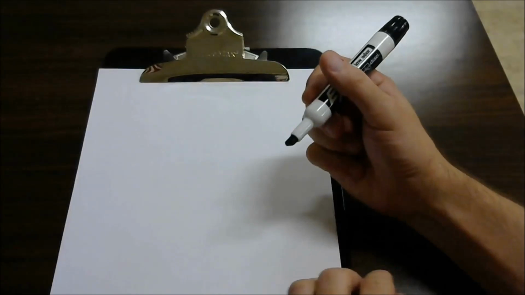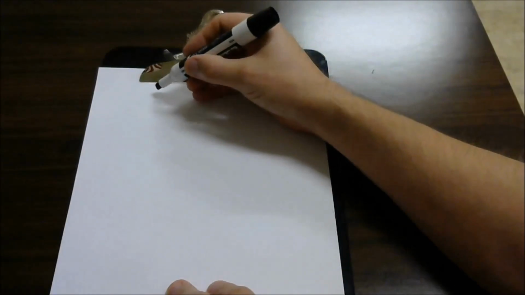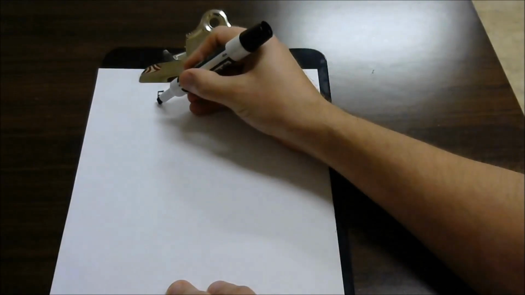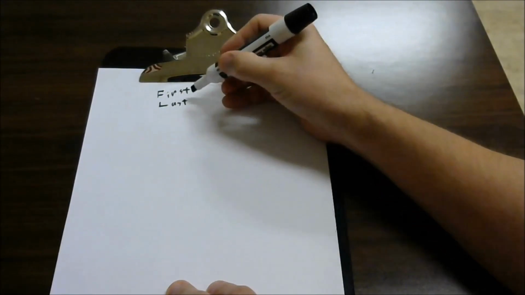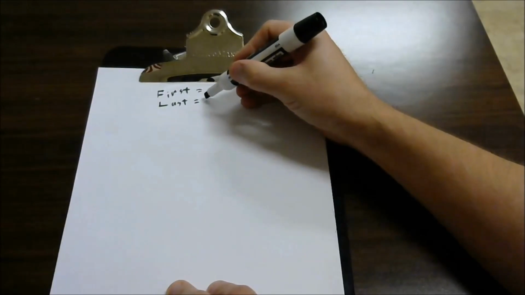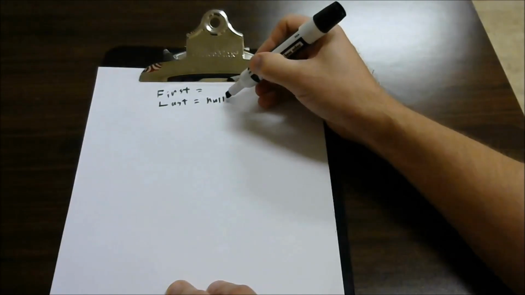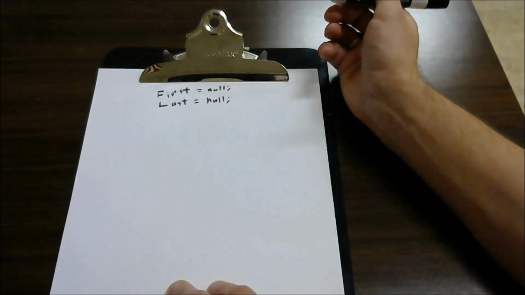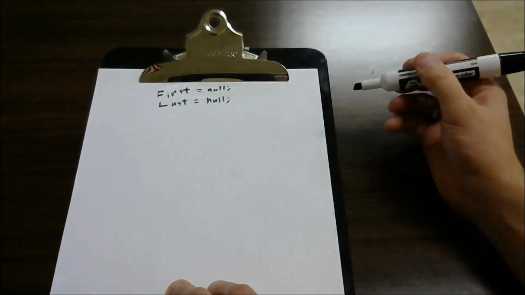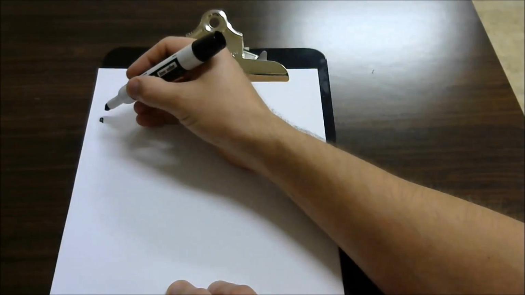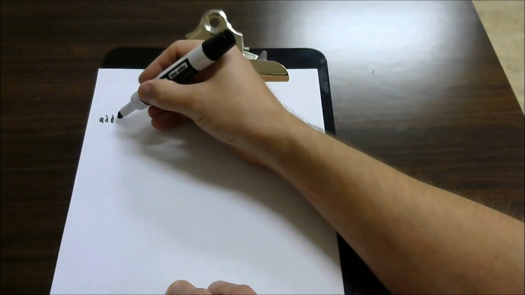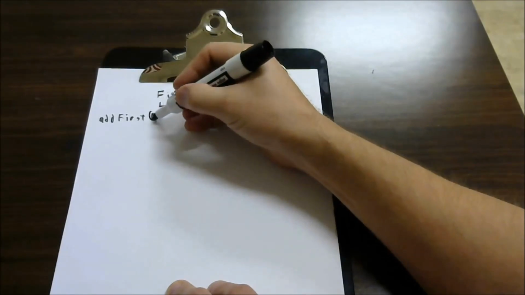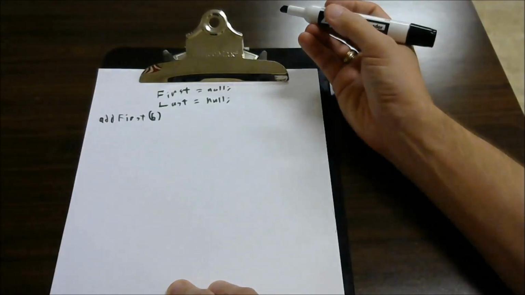All right, so we're going to do an example of a linked list. And with a linked list, we have two nodes. We have first and we have last. They both start out being null. So there's nothing in either one of these items. Now let's go ahead and do add first. So I'm just going to do this. Add first 6. And I'm going to show you what it looks like when I create a node.